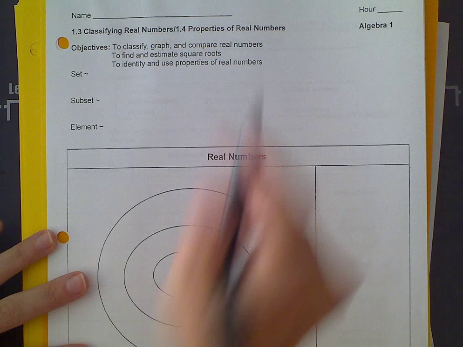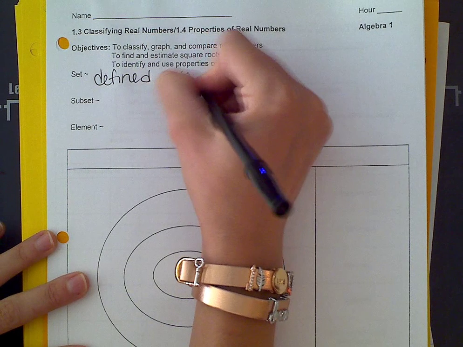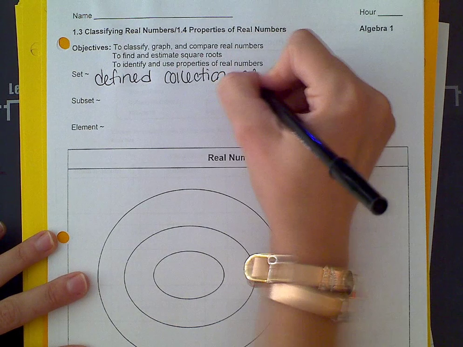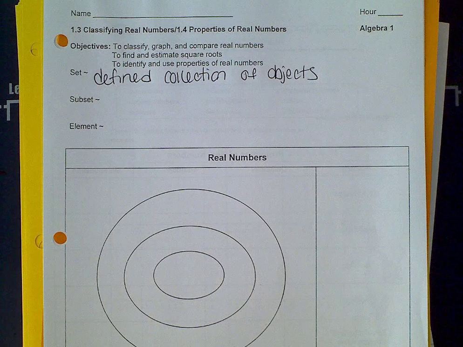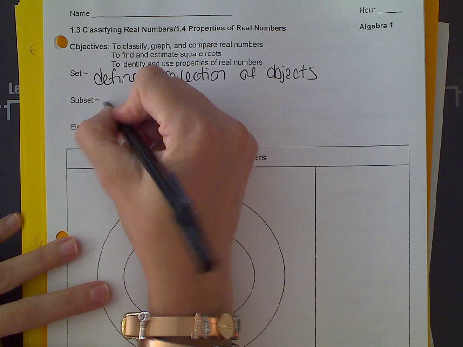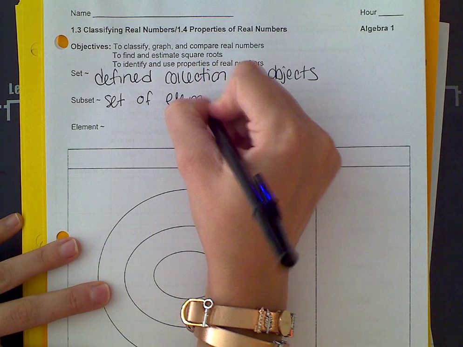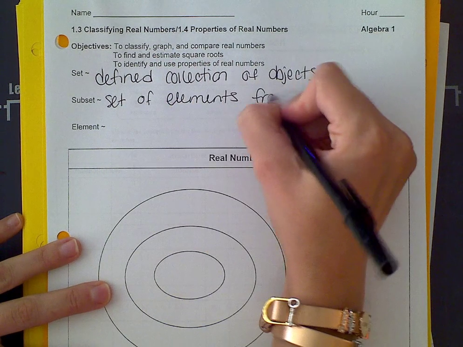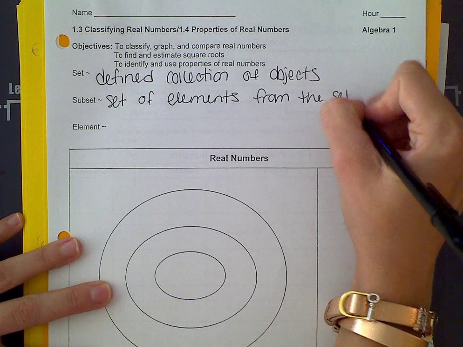When you have a set, that's a defined collection of objects. Okay, such as our third hour class. That's a set of people. Then if we wanted to talk about a subset, okay, that's a set of elements from the original set.